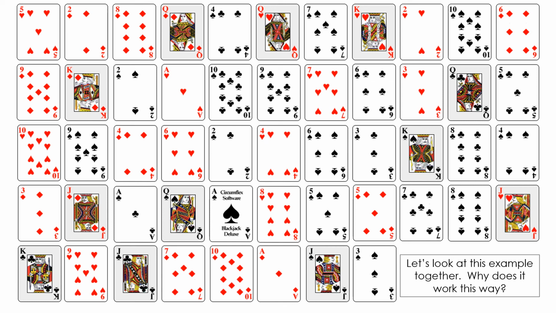My key card is 7. So 1, 2, 3, 4, 5, 6, 7 is this card. That tells me to go 7 more cards. 1, 2, 3, 4, 5, 6, 7. That tells me to go 2 cards. 1, 2. That tells me to go 10 cards. 1, 2, 3, 4, 5, 6, 7, 8, 9, 10.